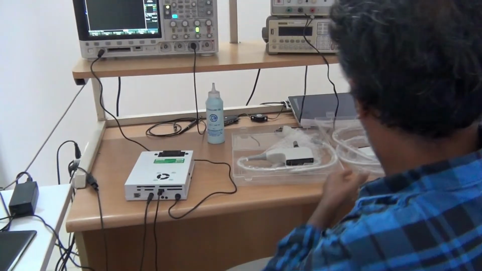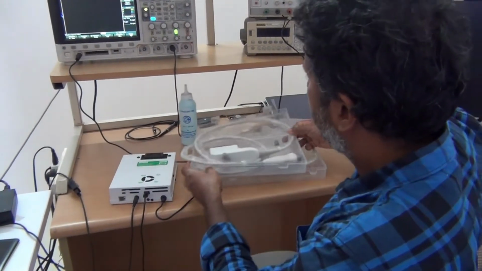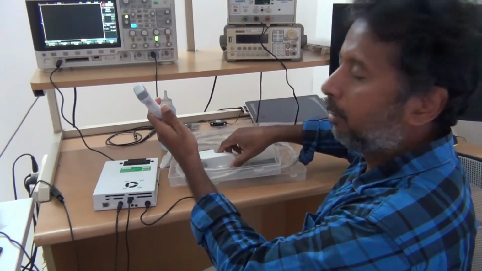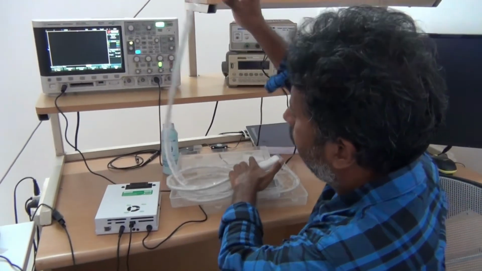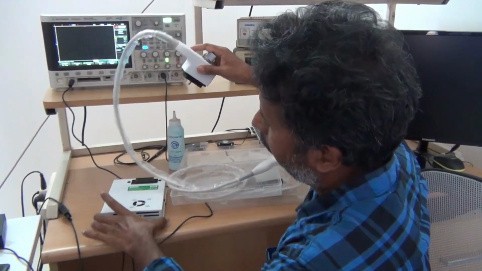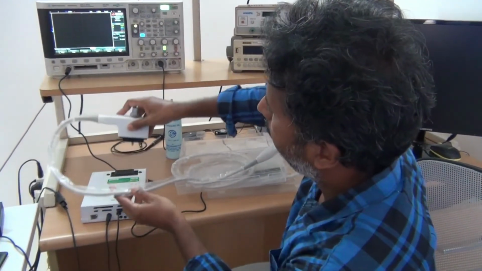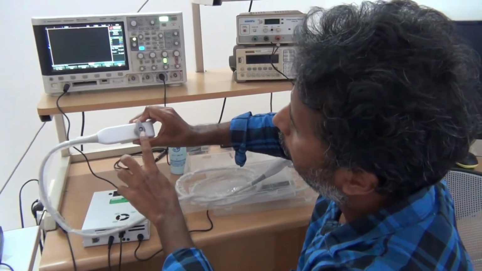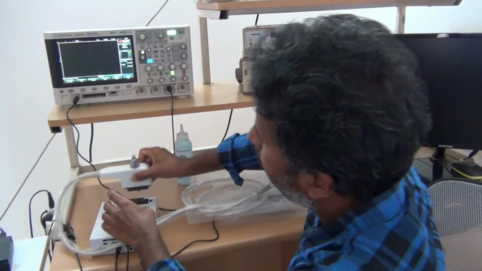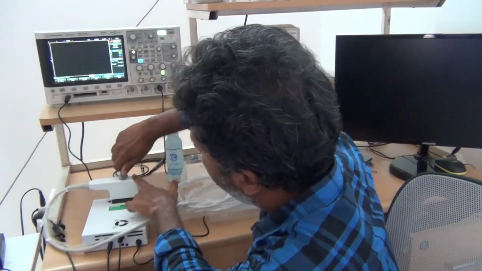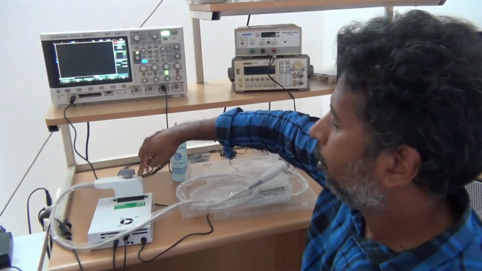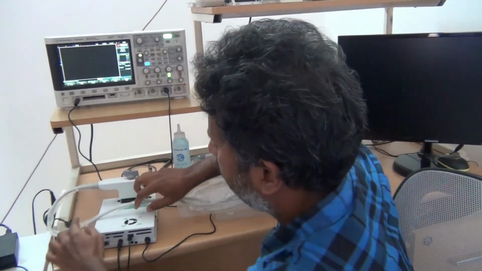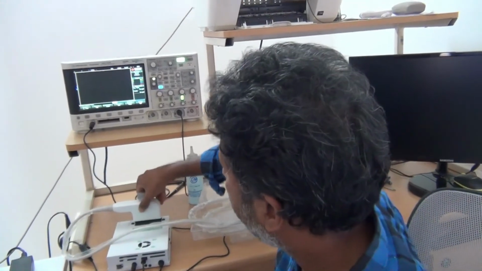Now coming to the probe. So this is a 3 megahertz probe. This is the front side of the machine. I connect it with this orientation. Now it should be in the 6 o'clock, 12 o'clock position. I plug it in and make it 3 o'clock, 9 o'clock. Now this probe is connected securely.